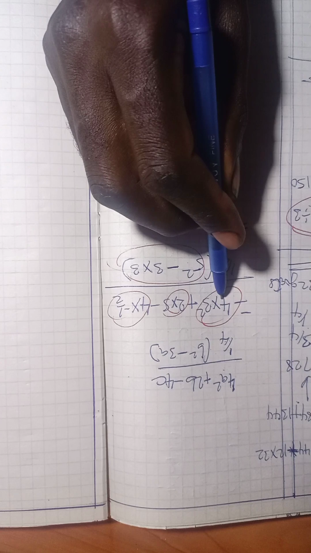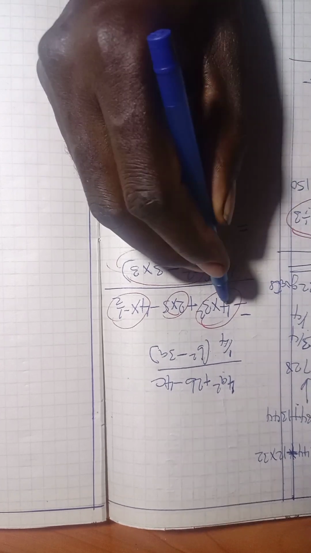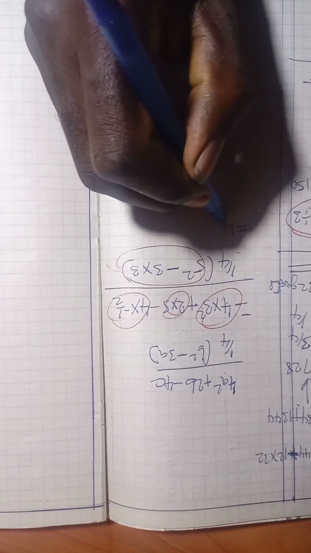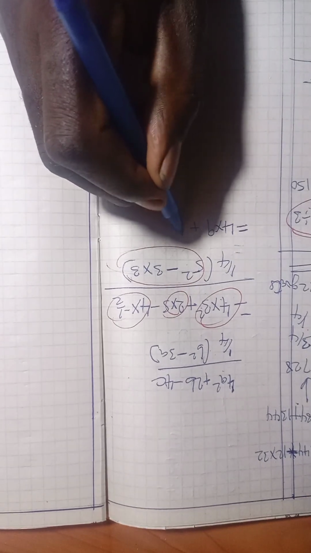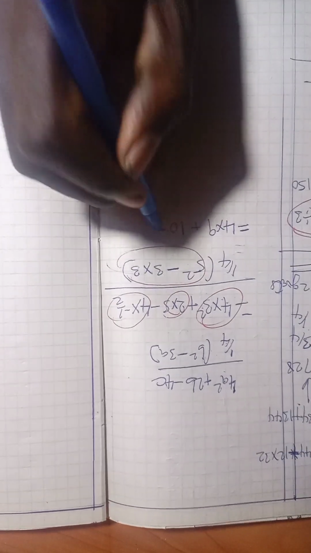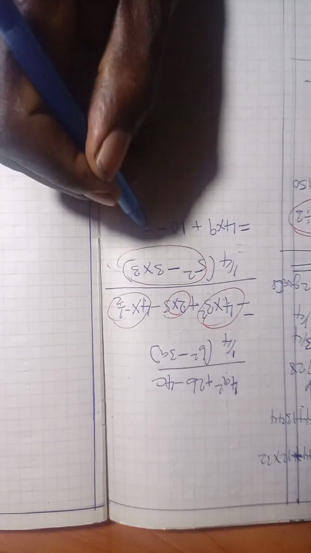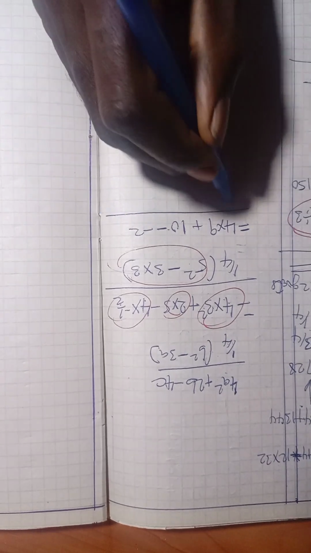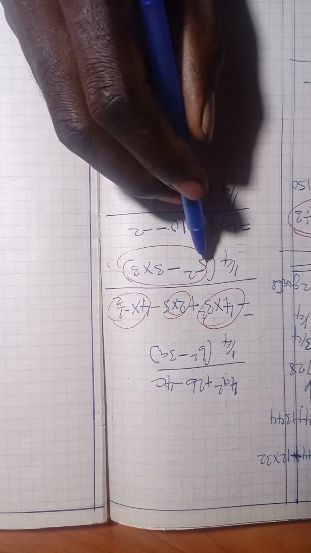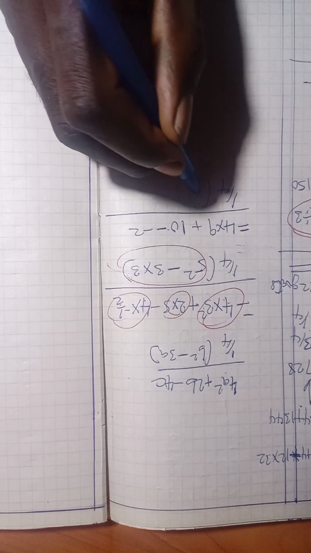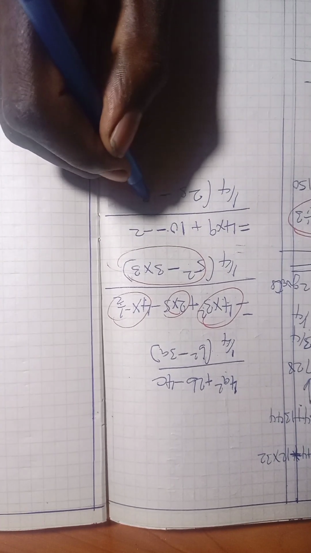Now, what do you get? You get here, 4 times 9 plus this time this is 10, and then we have a negative here. 4 times negative a half, you will get negative 2. And then down here we shall have a quarter into, what is 5 squared is 25. What is 3 times 3 is 9.